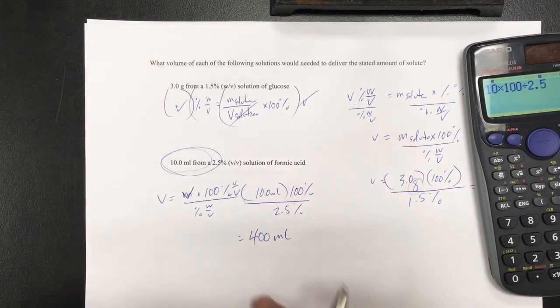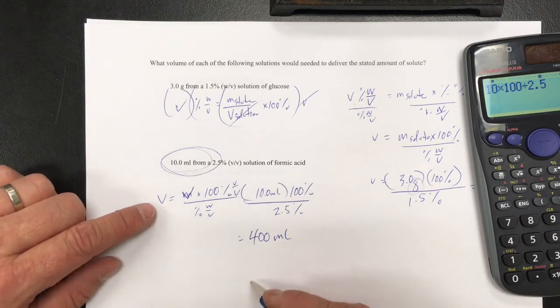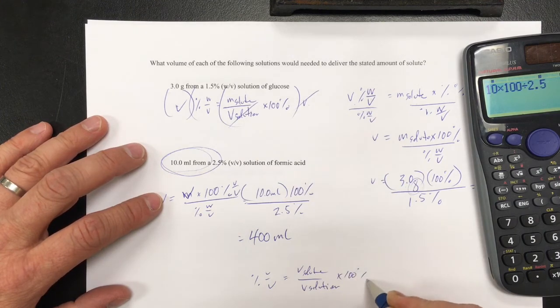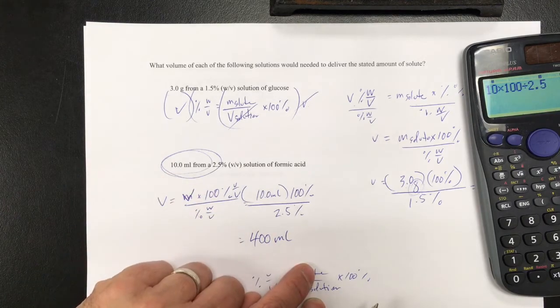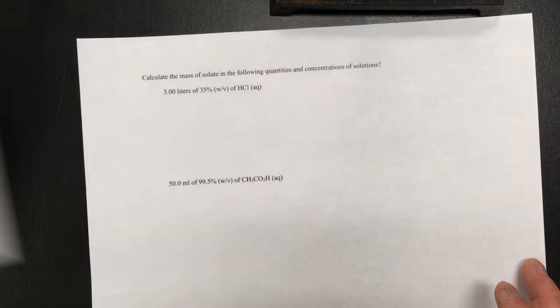And if you weren't sure, you could always just plug it back into our original formula, which would have had percent volume per volume equals the volume of solute divided by volume of solution times 100%. And if you plugged this as your volume of solution, and this is your volume of solute, it'll come out to 2.5%. So you can always check it if you weren't sure.